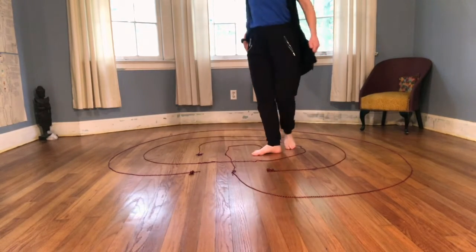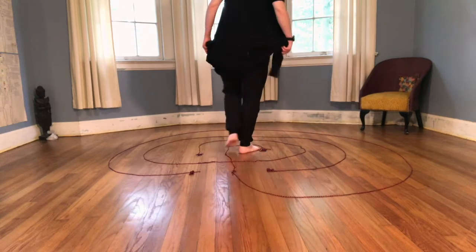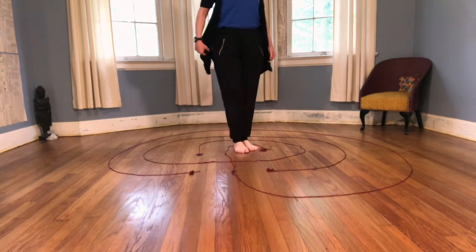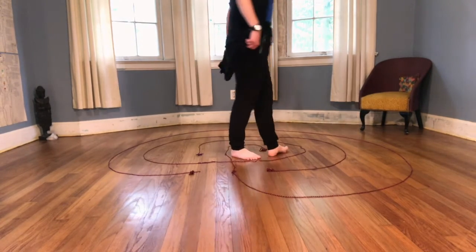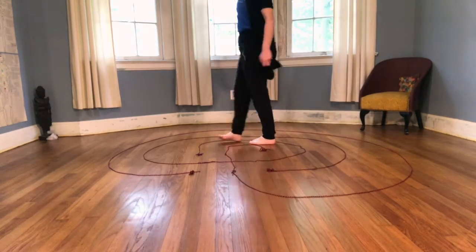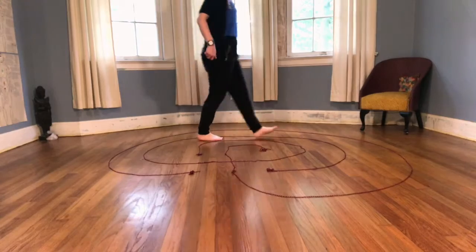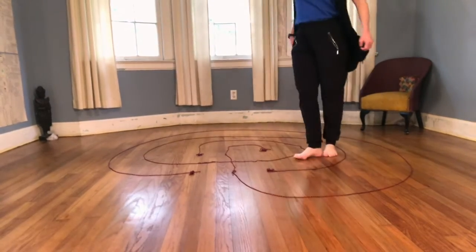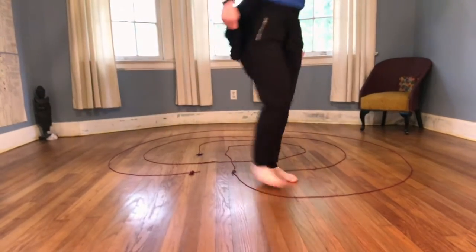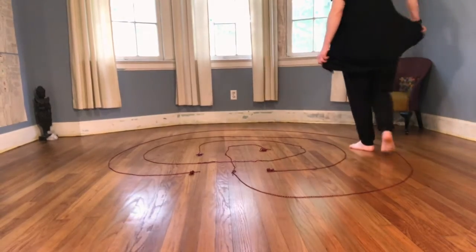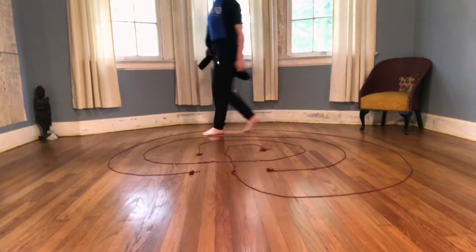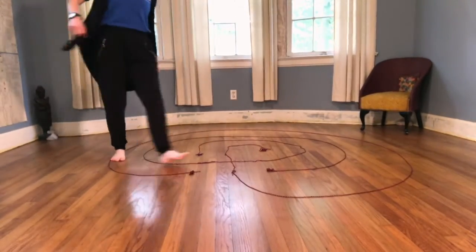All right, I found myself all the way in the middle of my labyrinth, and now I can turn around and go out. So I think this one would probably be a little easier to navigate than the one that Theseus had to go in and out of. It's not too hard to find my way out of this one.